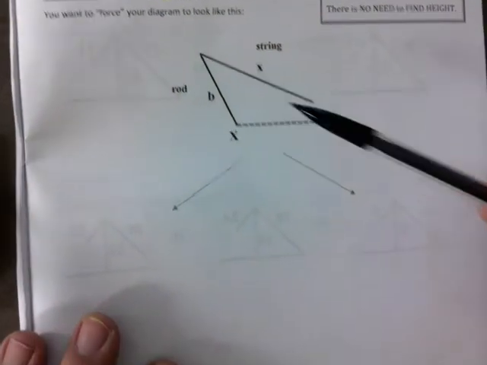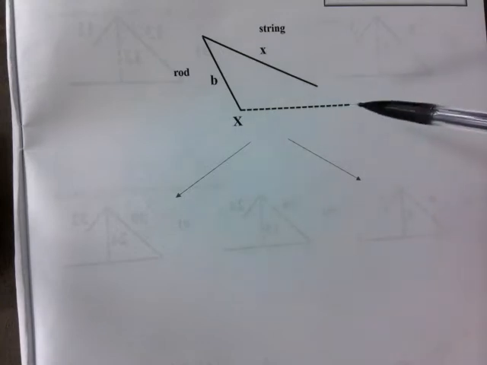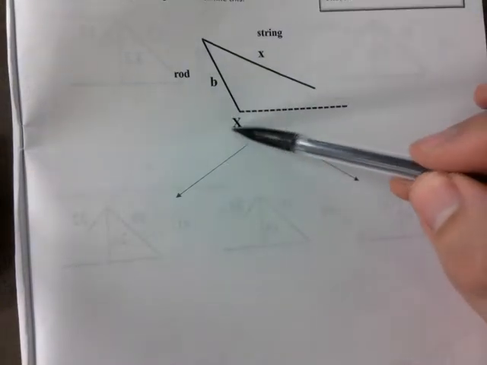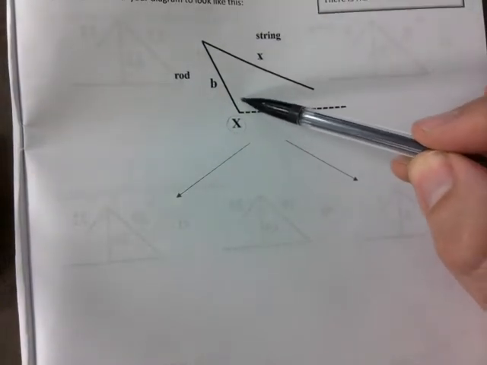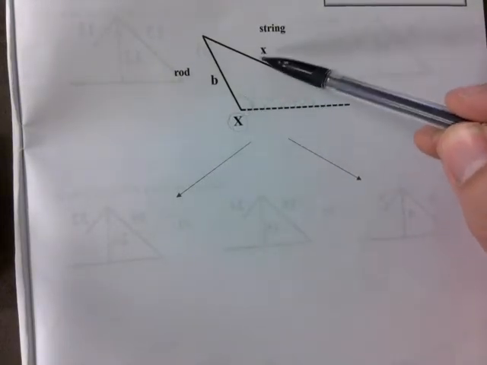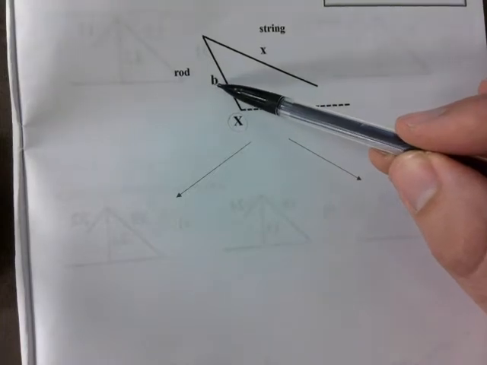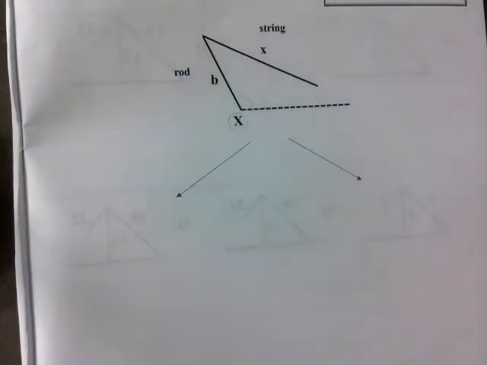You force your diagram to look like this. Notice at the bottom, I tend to make it dashed, right? So you're given this angle and you know it's obtuse. It's going to be bigger than 90. You put the side opposite to it there, and the rod goes here. So this is when you actually caught a big one, right? You've got to pull back, right?